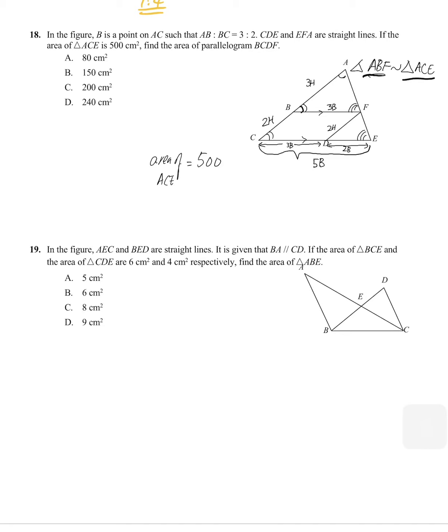So we have got everything in this thing. So then what we need to do is to just find what the ratio of BH is. So if you look at the triangle ACE, it's 3H plus 2H, which is 5H.